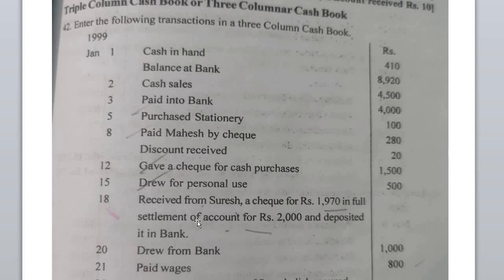The first transaction, cash in hand, means the opening balance of the cash amount. So it will be recorded on the debit side, which means the receipt side of the cash book. To balance brought down, the amount should be recorded in the cash column.